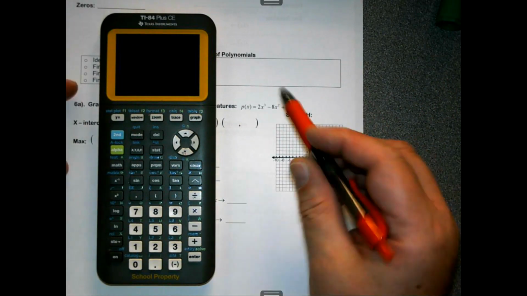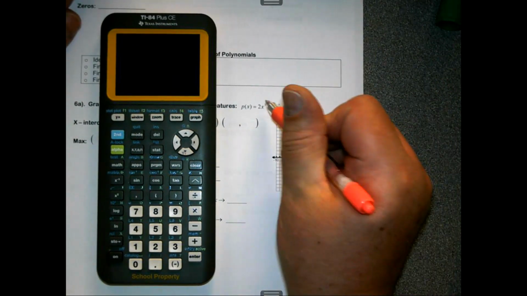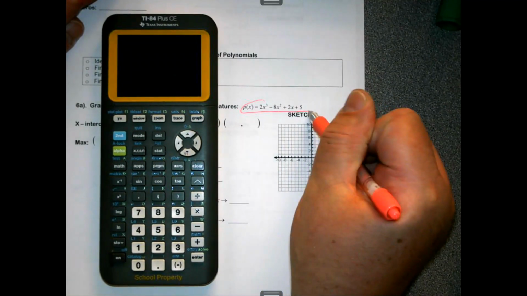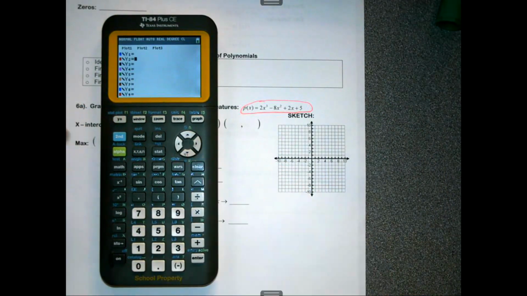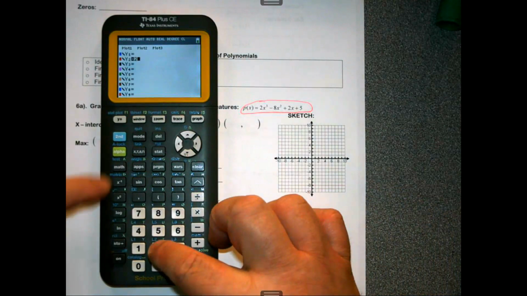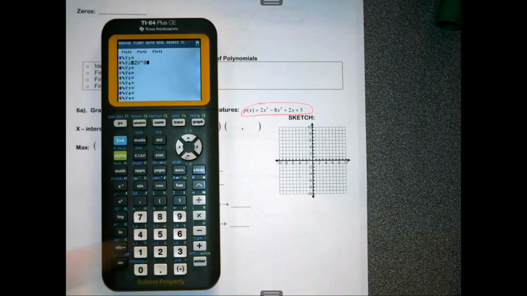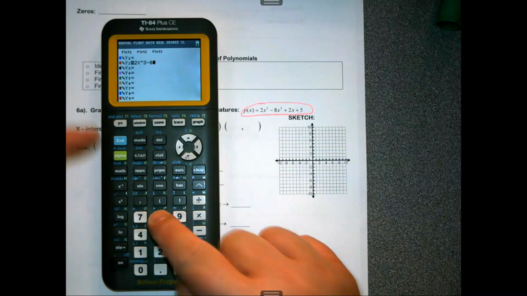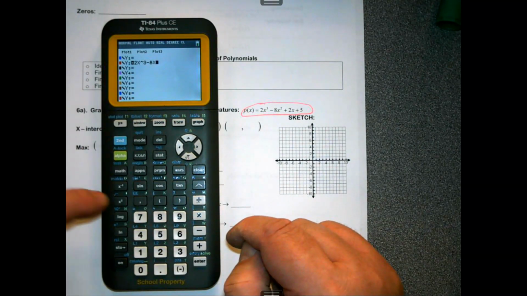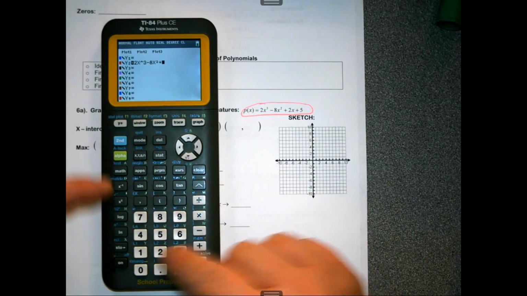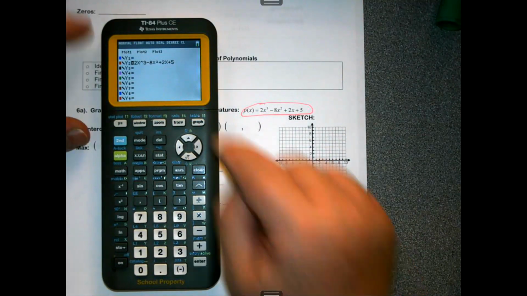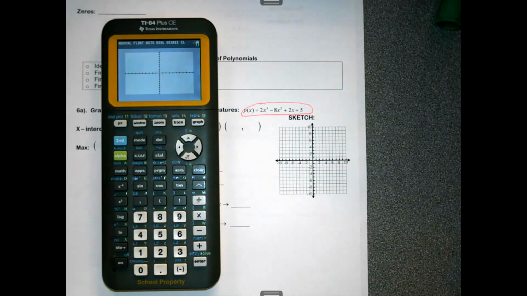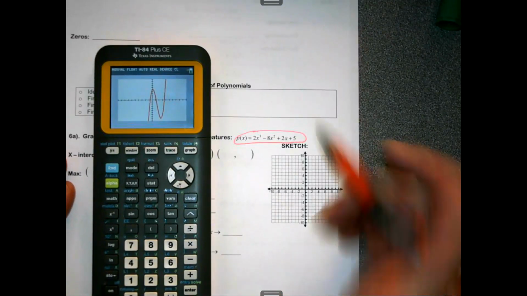Okay, you ready? We're going to go ahead and sketch the graph of this. So I need to put this in my y equals: 2x cubed minus 8x squared plus 2x plus 5. Going to graph it. Now I need to sketch this on my little graph here.